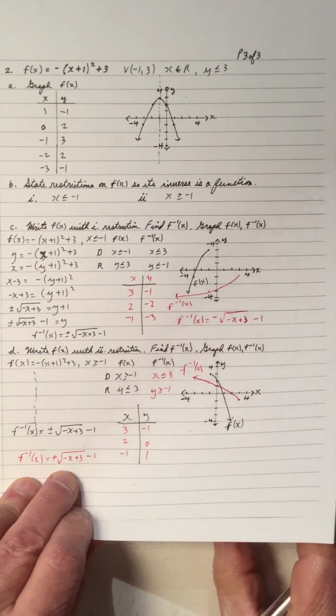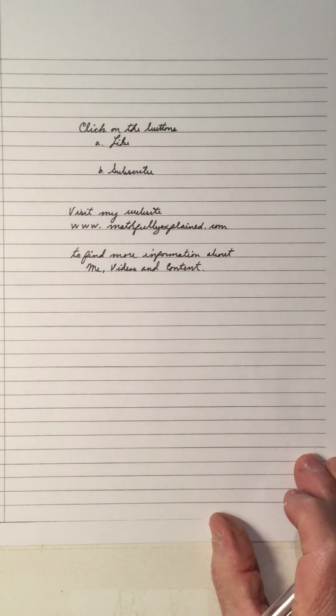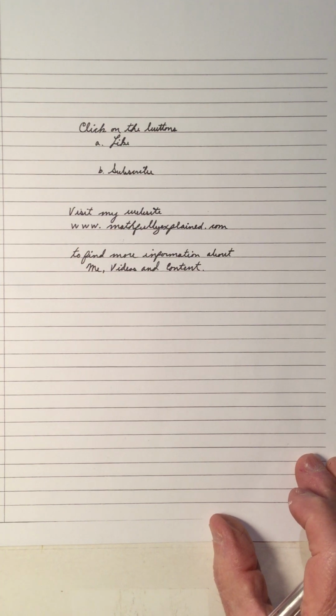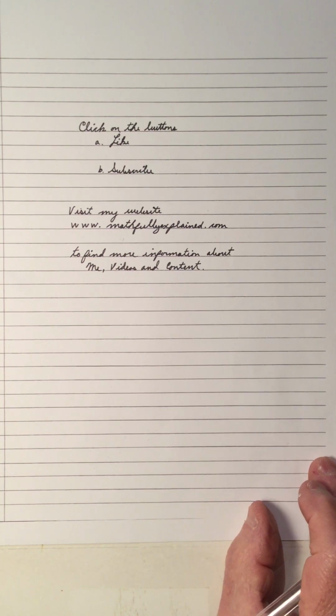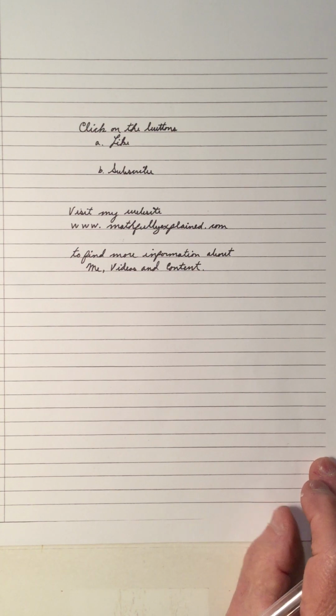So that's a review of doing the horizontal line test on a parabola. You have to restrict to the left side or the right side.